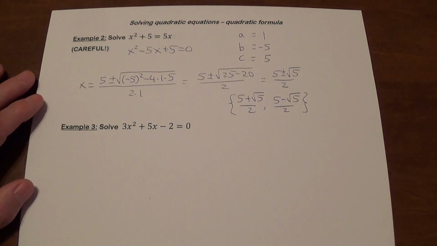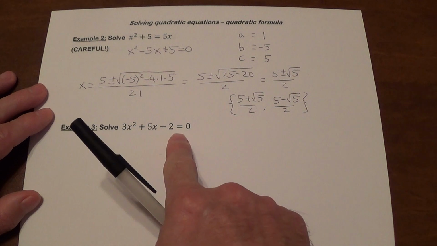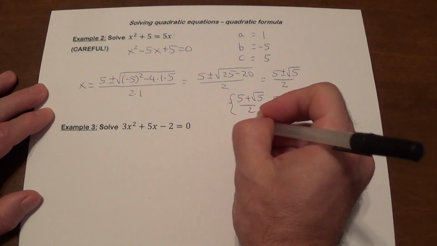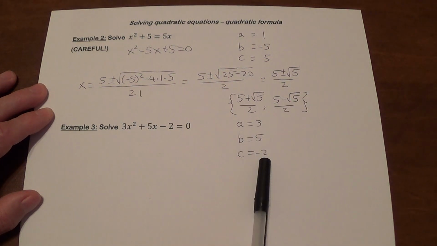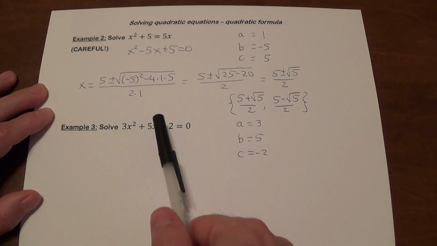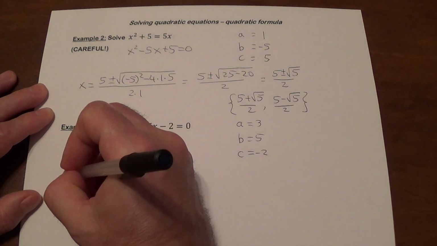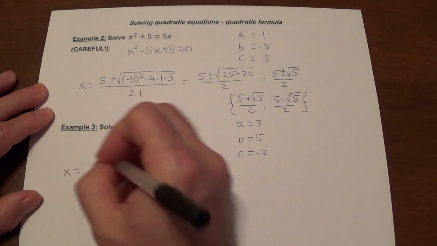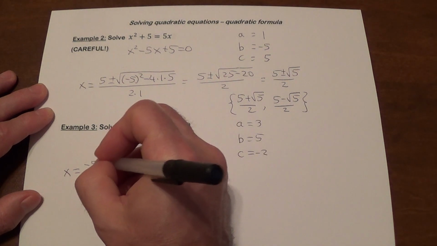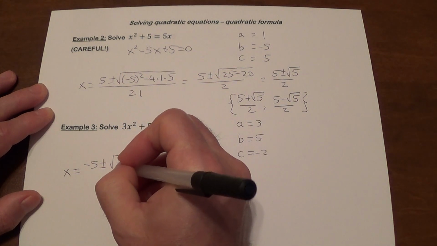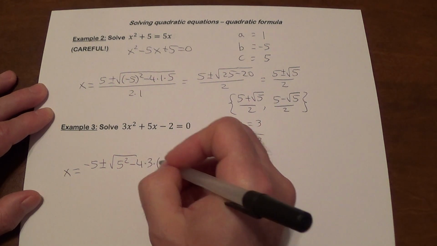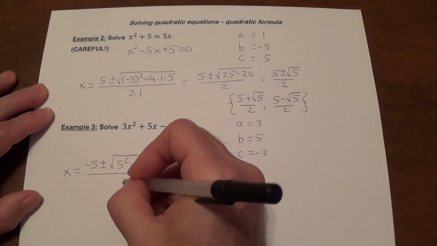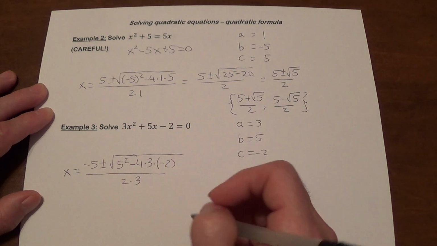This next problem. First, let's make sure, is it in standard form? Yes, equals 0. So a is 3, b is 5, c is negative 2. By the way, you don't need to write them out like I do. I'm just doing this so you can see them, but if you know where they are, you can just plug them in. So x equals negative b, that's the opposite of b, it's negative 5, plus or minus the square root of 5 squared minus 4ac, where c is negative 2, over 2 times a, that's 3, right?